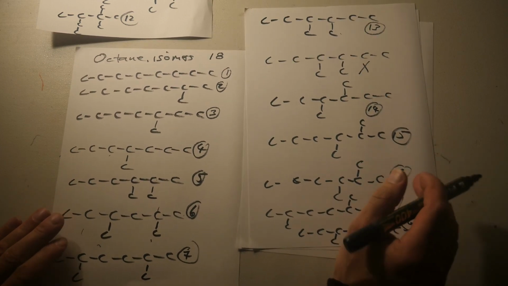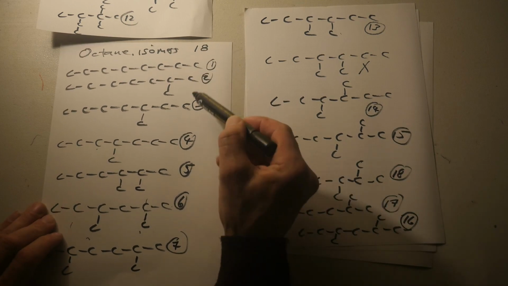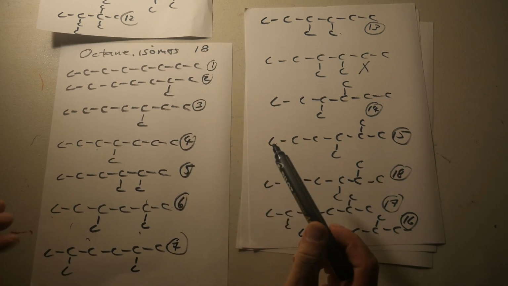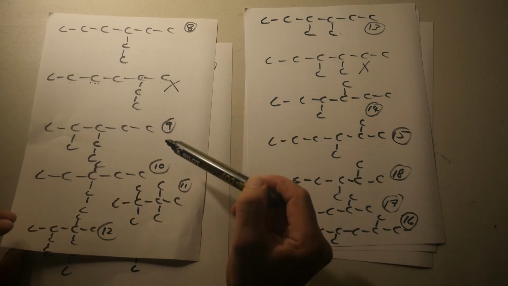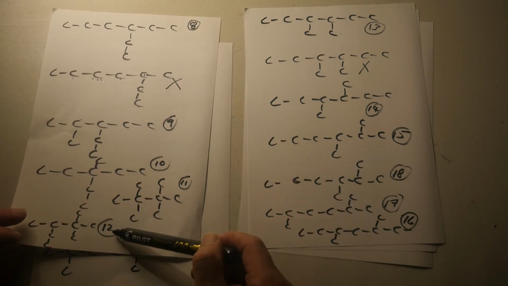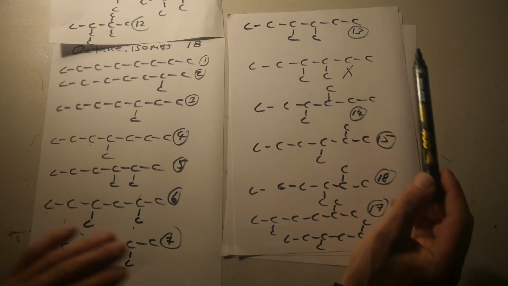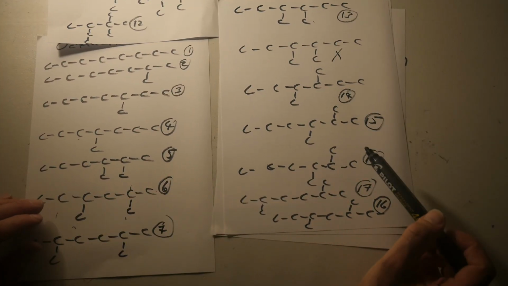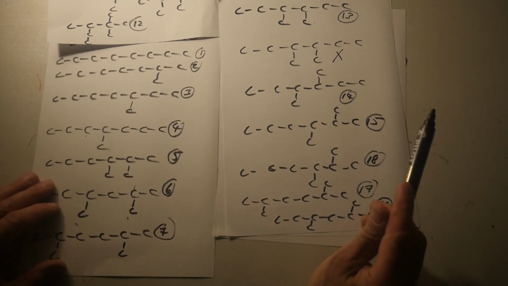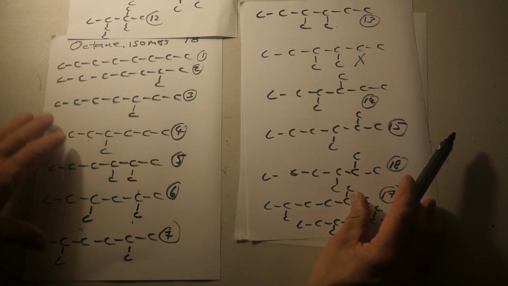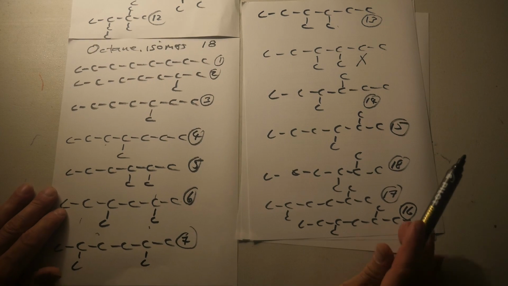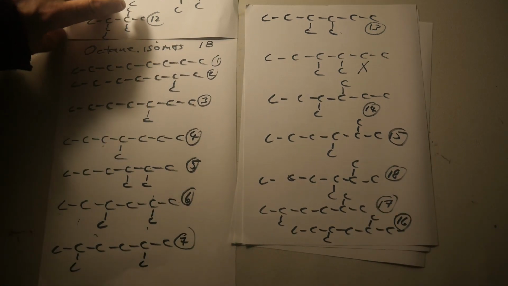So is that a total of 18? You got 1, 2, 3, 4, 5, 6, 7, 8, 9, 10, 11, 12, 13, 14, 15, 16, 17, 18. I think that's the isomers.